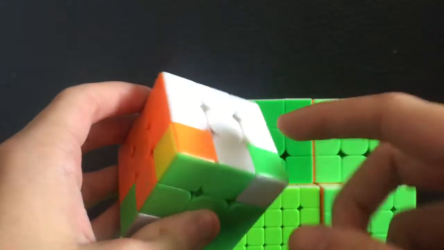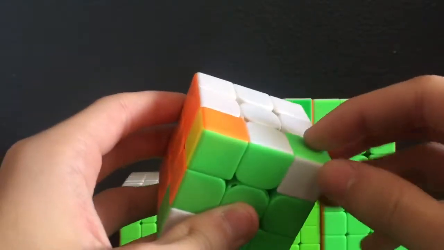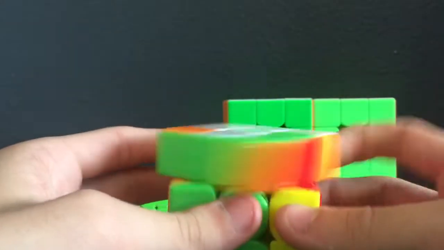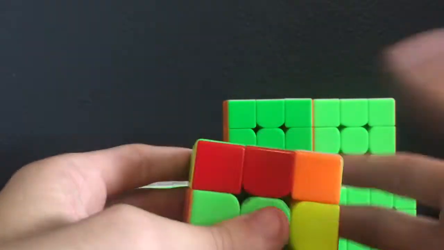So for breaking down this one, this is just an R setup. So now these two are interchangeable. And then we just do a U to make it easier to think of.